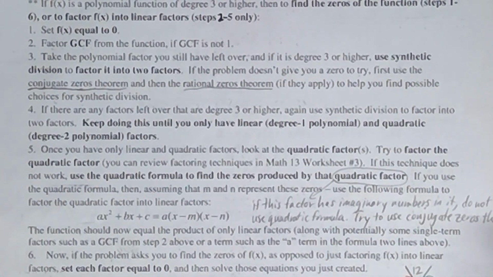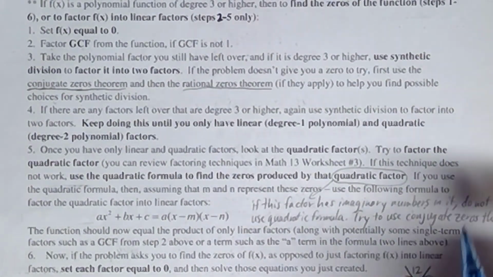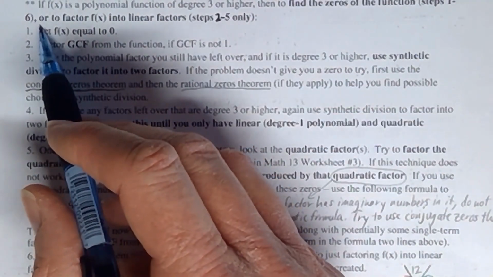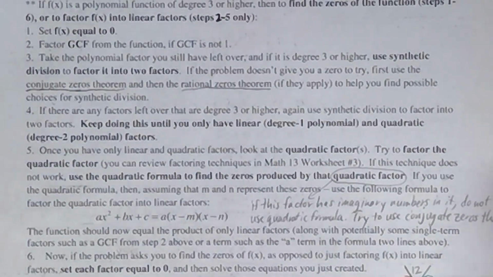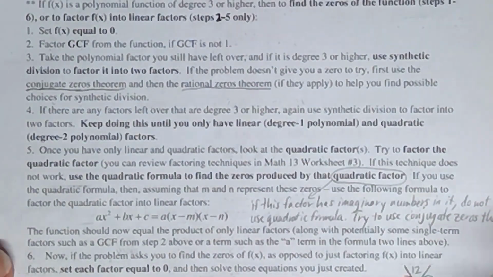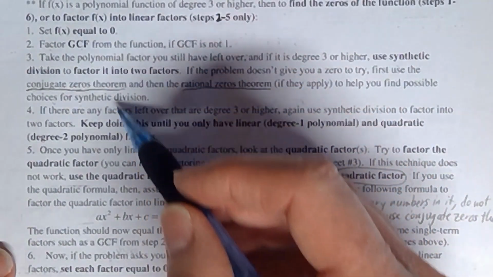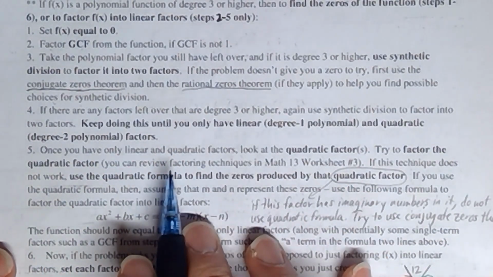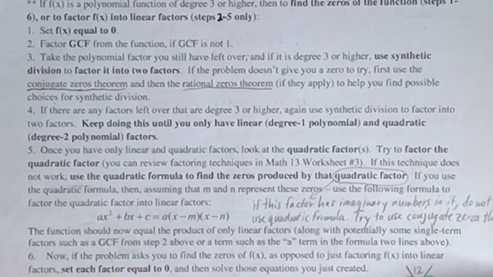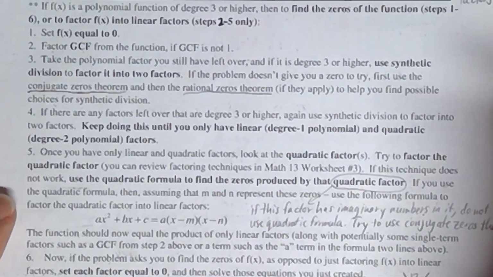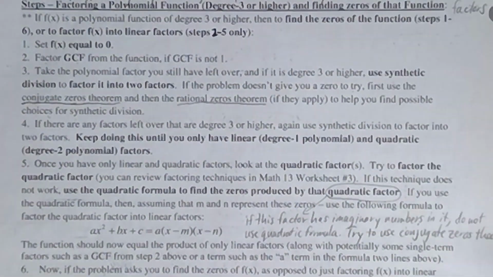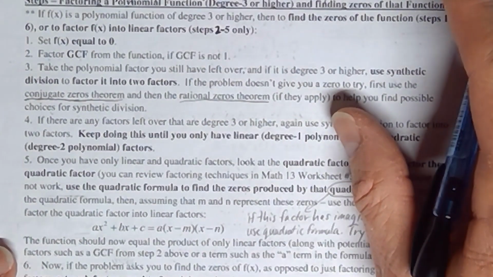Okay, now when they do ask you to find zeros, though, on the other hand, you need to do steps 1 through 6, although I'll explain here in a second. You can usually skip step 5. But you do the normal thing. You get down to linear and quadratic factors. The difference, though, is that when you get to the quadratic step, you can set the linear and quadratic factors equal to 0 right away.